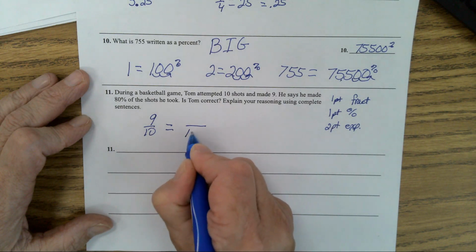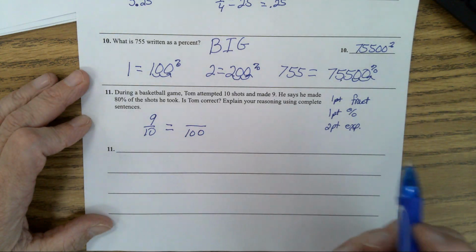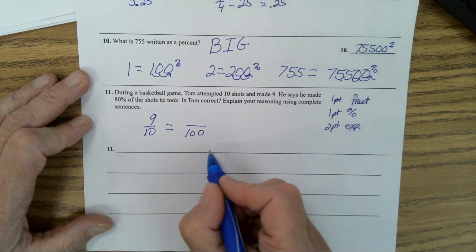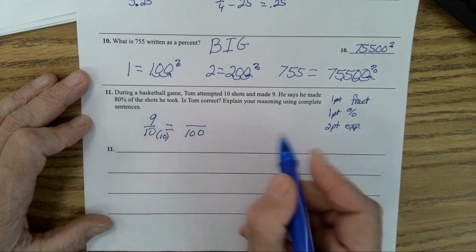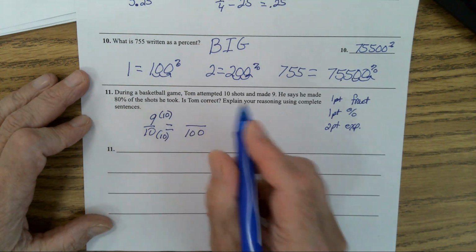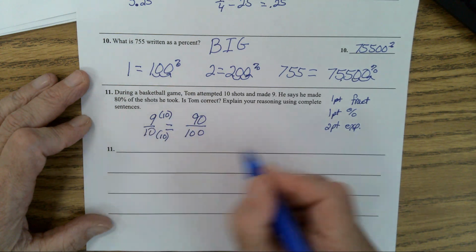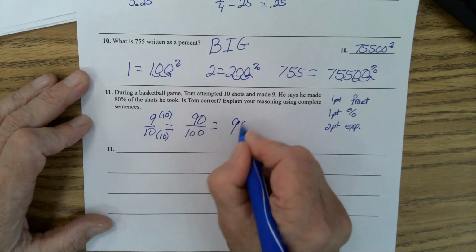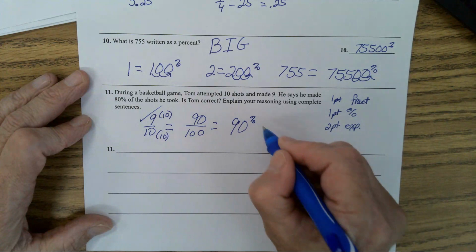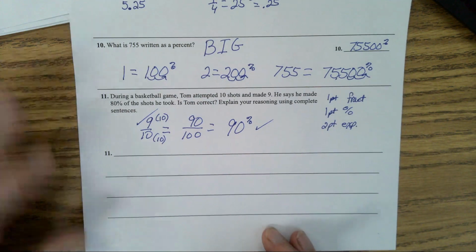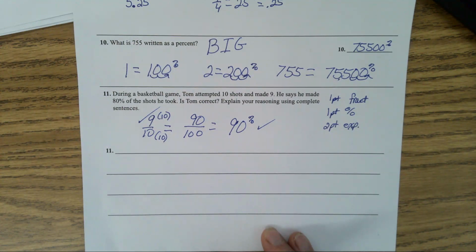Now, 9/10 equals what percent? Well, percent means per 100, right? How does a 10 turn into a 100? Times 10. 10 times 10 is 100. 9 times 10 is 90. So 9/10 is 90%. You get a point for your fraction, a point for your percent. Now you get 2 points for your explanation.